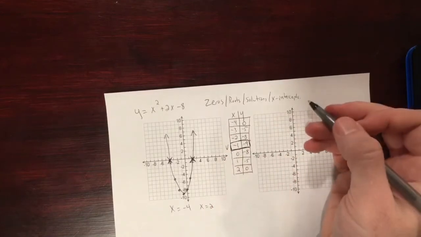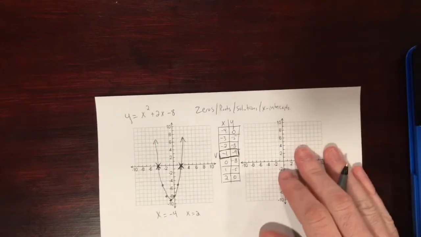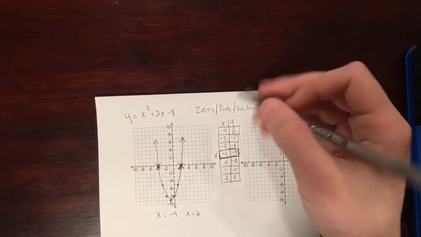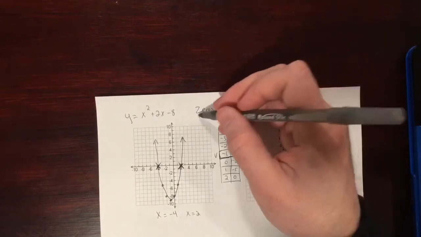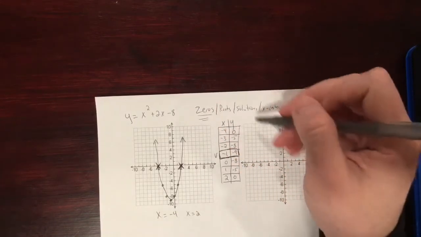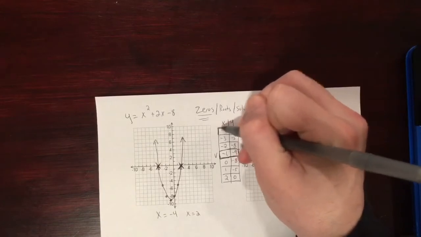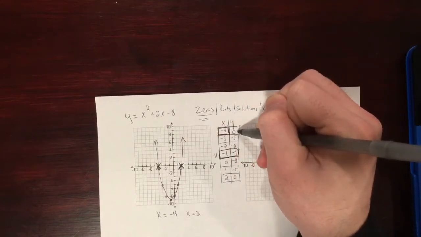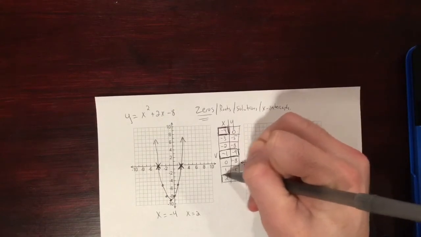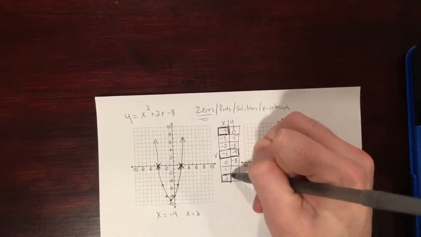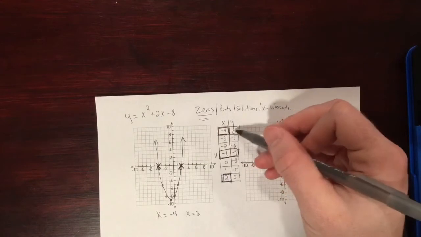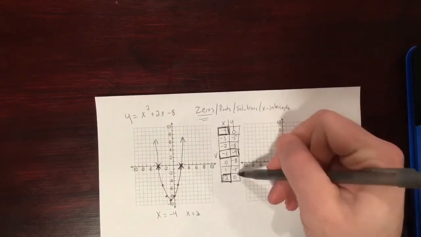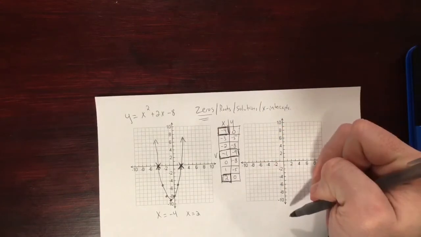We want the x values here. Looking at my chart, my table here, the way I can find the zeros is where y is equal to 0. So if you notice, and again I'll kind of like bold this box here, -4 is one of my zeros, and 2 is one of my zeros. So I can look at the chart and see where y is equal to 0.